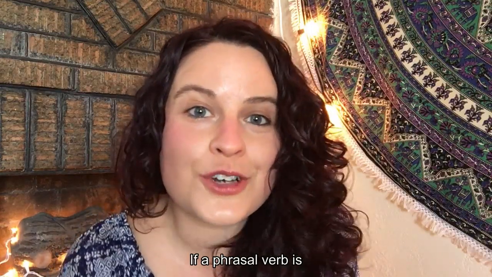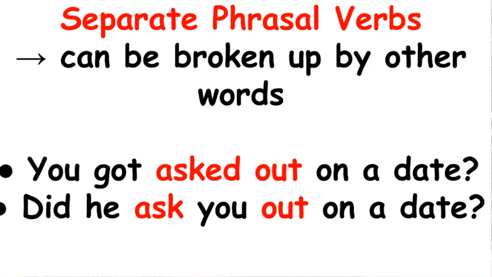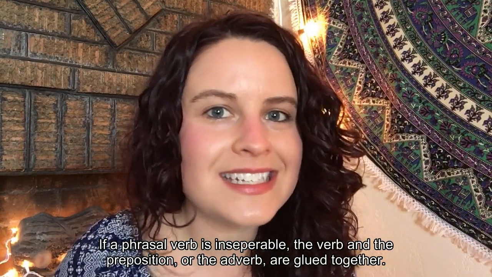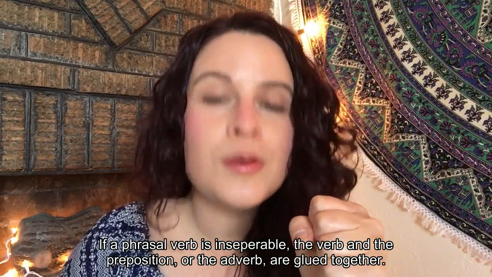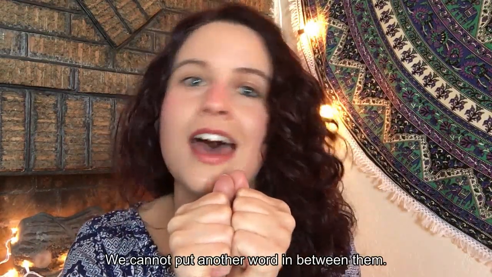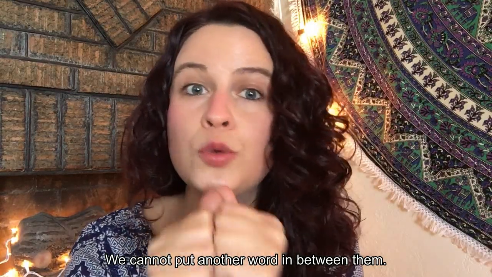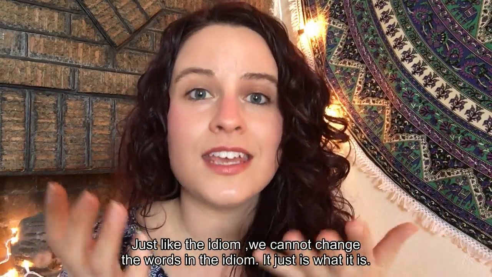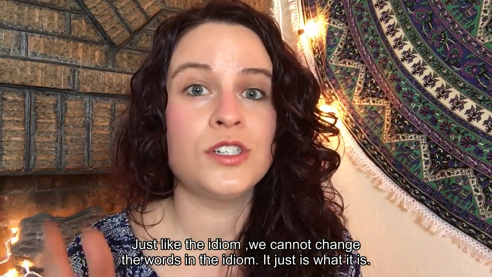If a phrasal verb is separable, it means that it can be broken up by other words. Ask out. Ask out is a separable phrasal verb. If a phrasal verb is inseparable, the verb and the preposition or the adverb are glued together. We cannot put another word in between them, just like the idiom. We cannot change the words in the idiom.